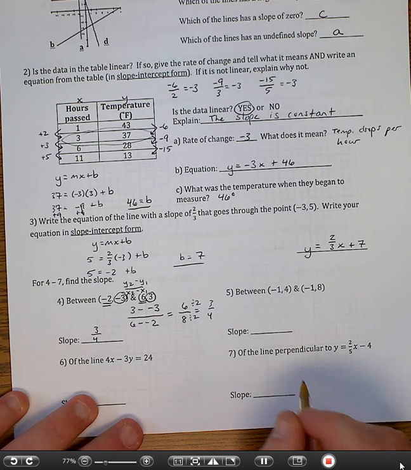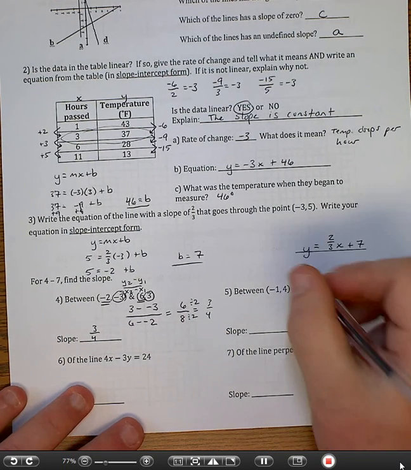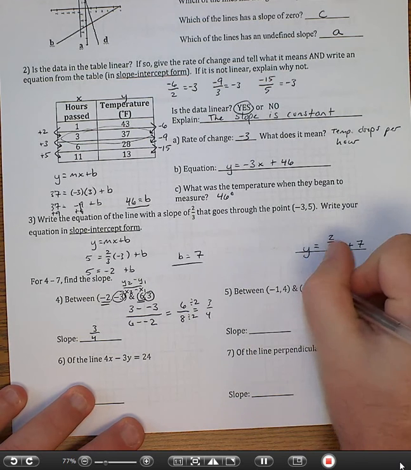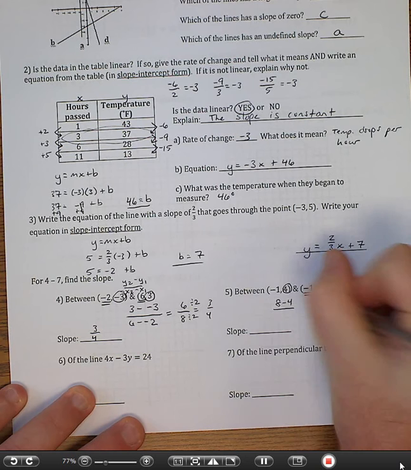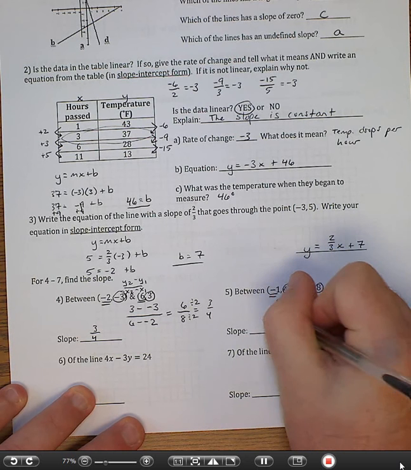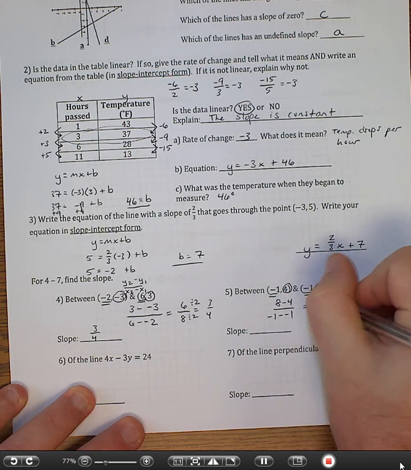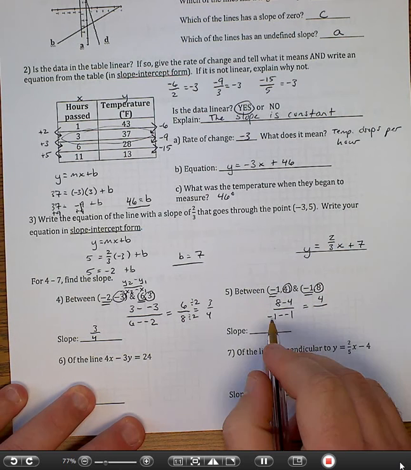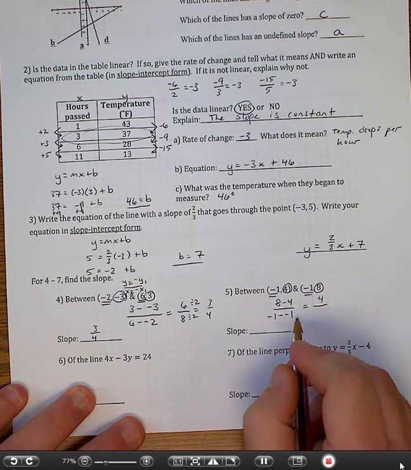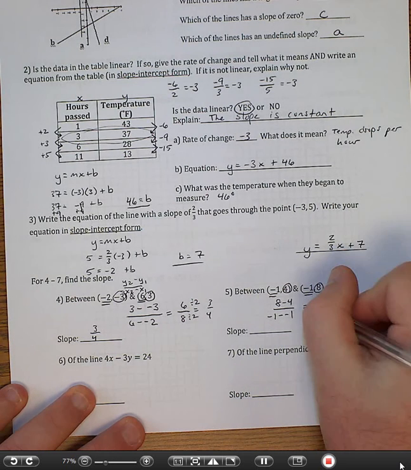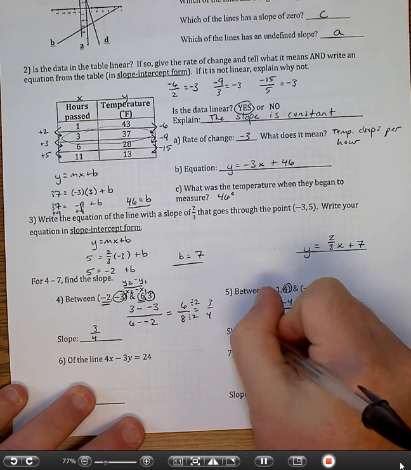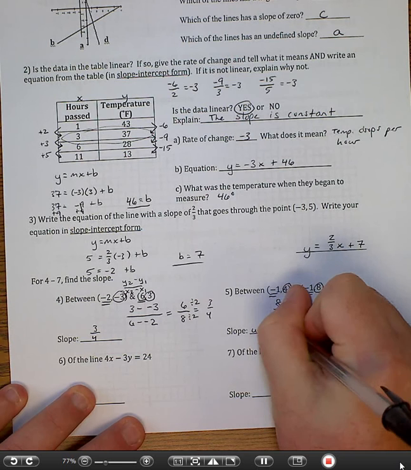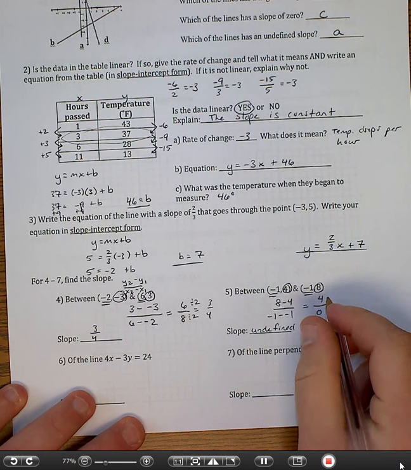Okay. Number 5, same thing. So 8 minus 4, and then negative 1 minus negative 1. So 8 minus 4 is 4. Negative 1 minus negative 1 would be negative 1 plus 1, which is 0. When 0 is on the bottom, our slope is undefined. If 0 were on the top, the slope would be 0.